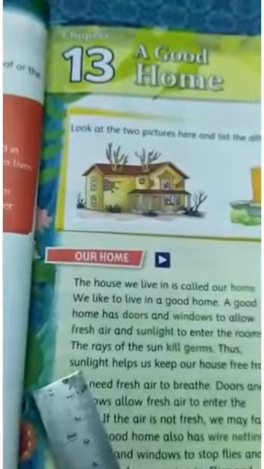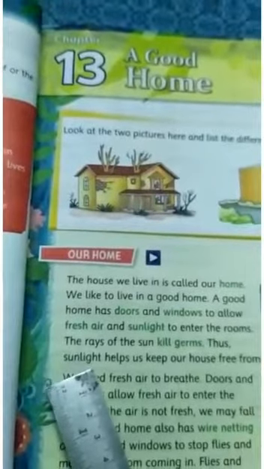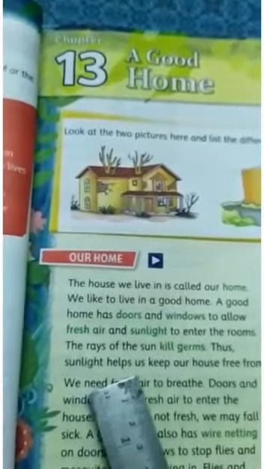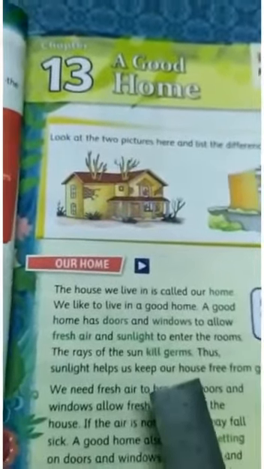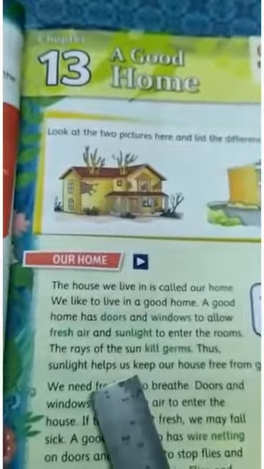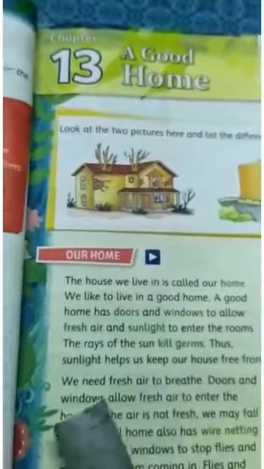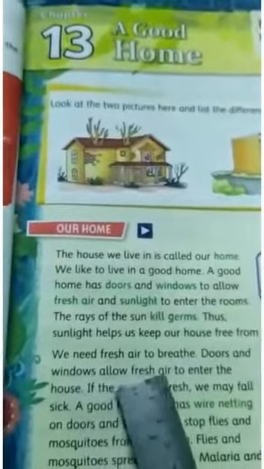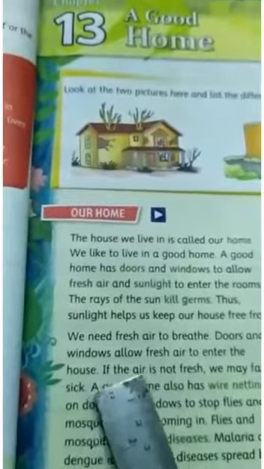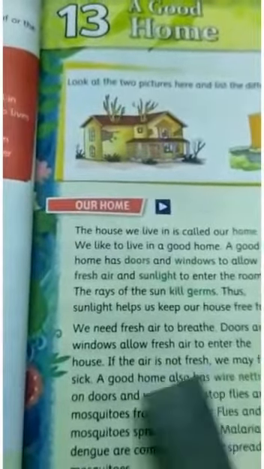And sunlight keeps the house fresh and free from germs by killing them. We need fresh air to breathe. Doors and windows allow fresh air to enter the house. If the air is not fresh, we may fall sick.